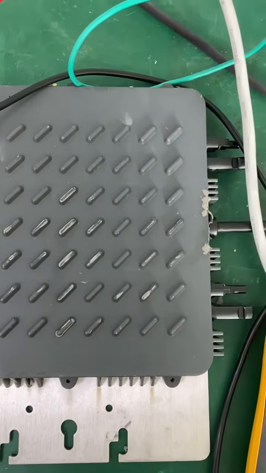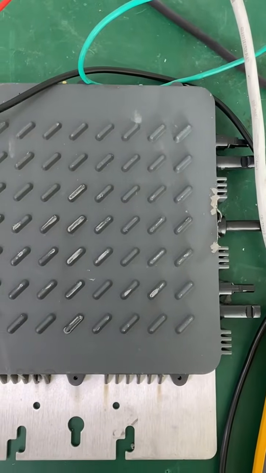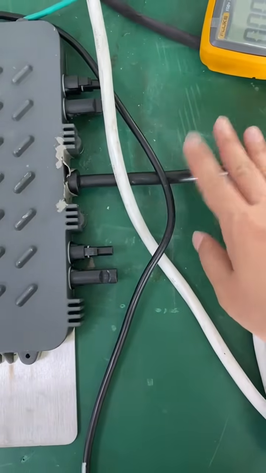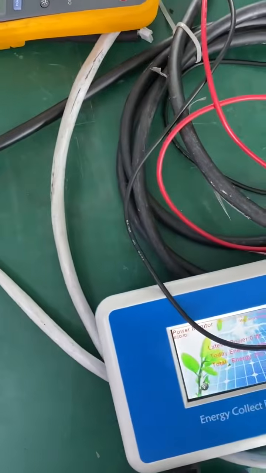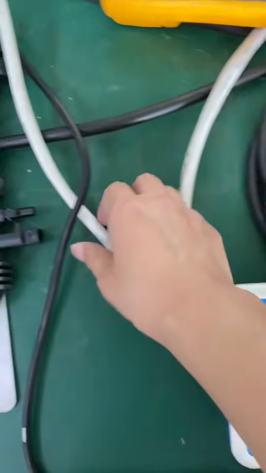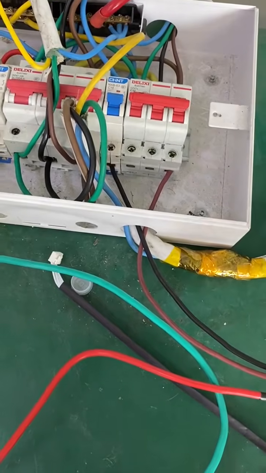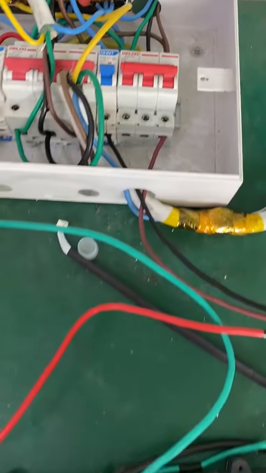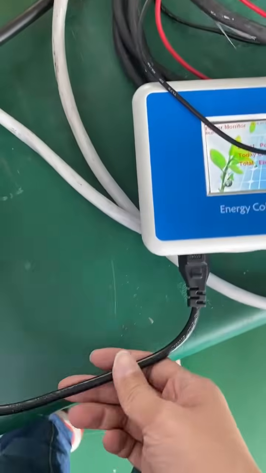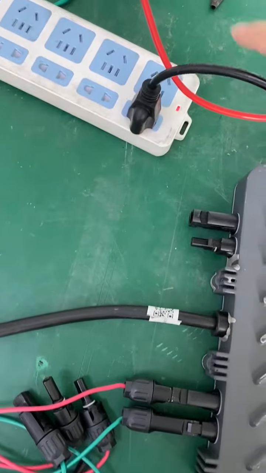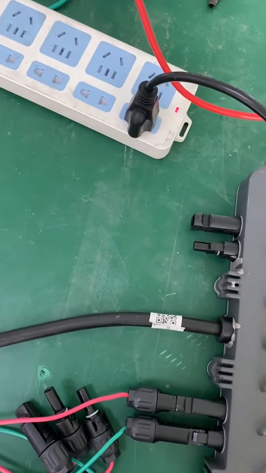Now I'm going to show you the system connection. Here is the AC cable of the microinverter. From this cable we connect to this circuit breaker and feed the energy to the grid. This is the AC cable line for the ECD, and it connects to this 220 volt socket.